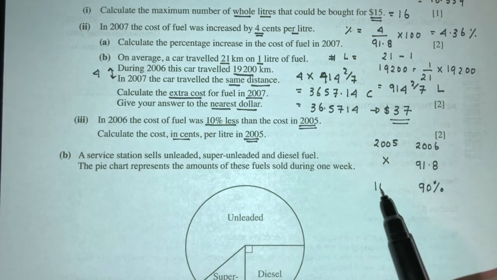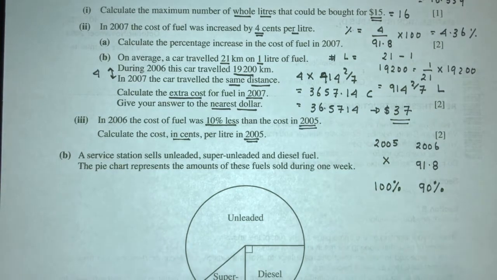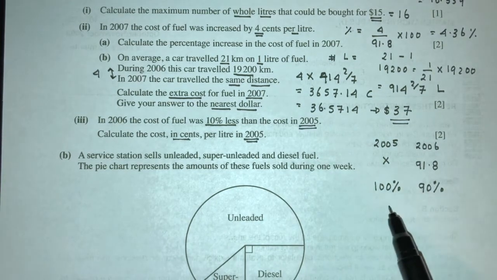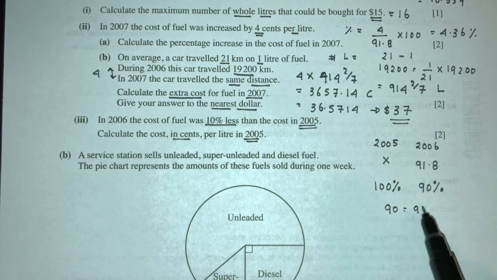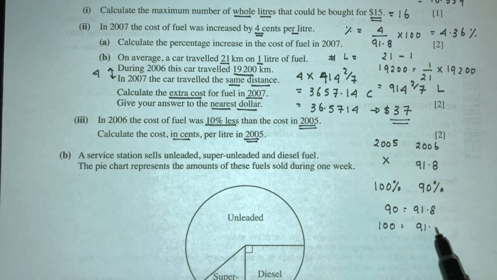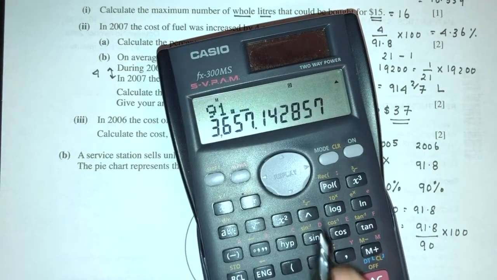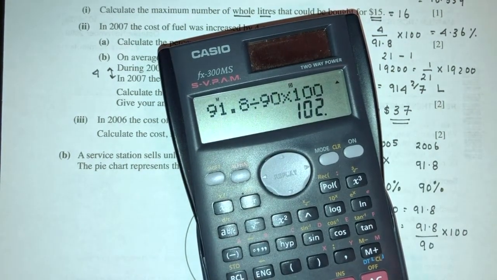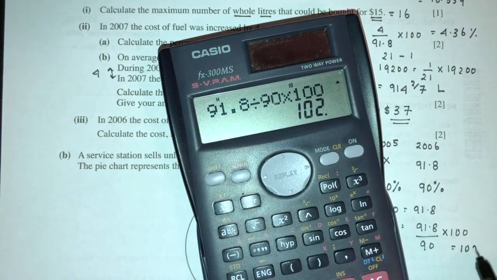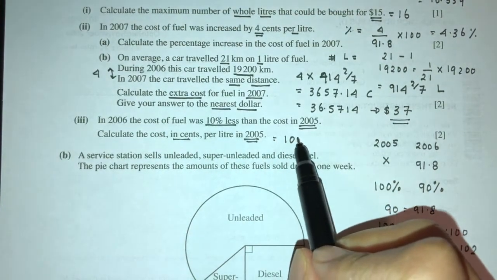The initial amount was 100% and that will be 90%. So we use ratios to find the value of x. So 90% is equal to 91.8. So what is 100%? That will be 91.8 divided by 90 times 100. That will be 102 as your answer. So this is your answer in terms of cents, 102.